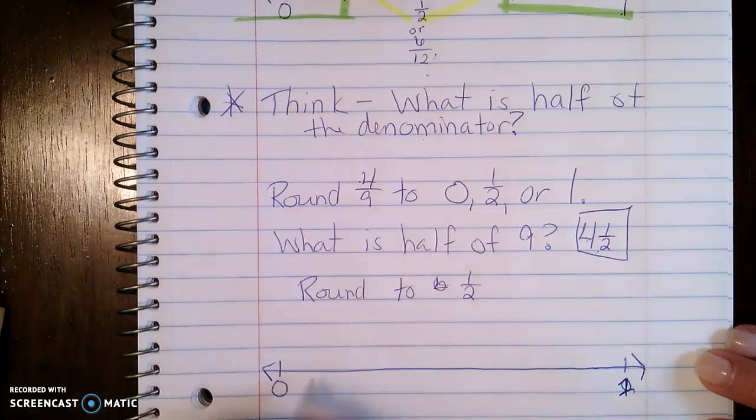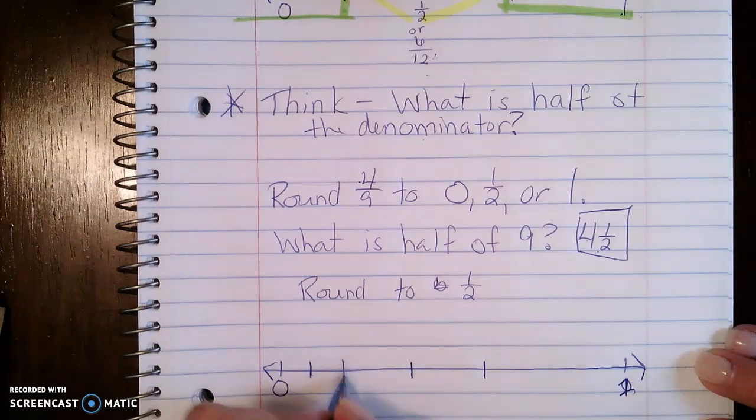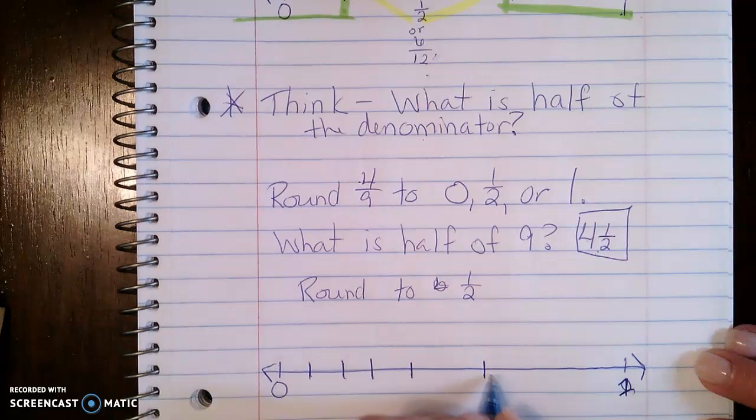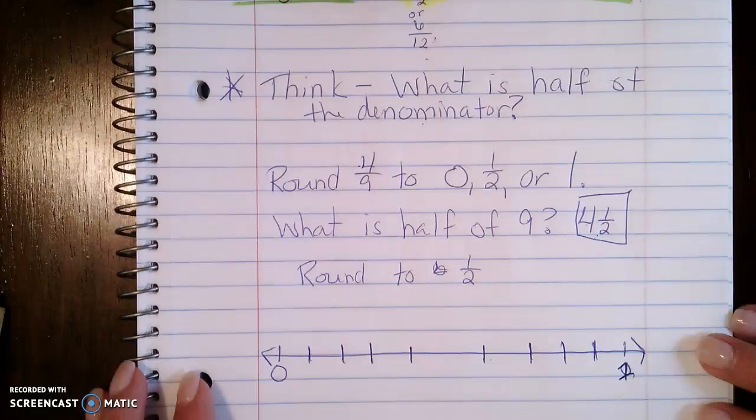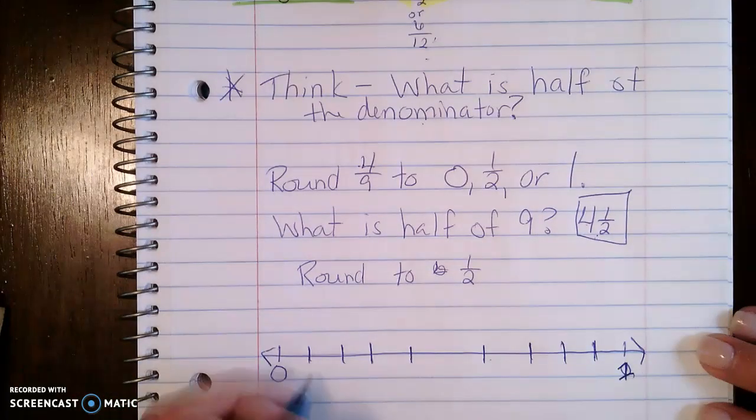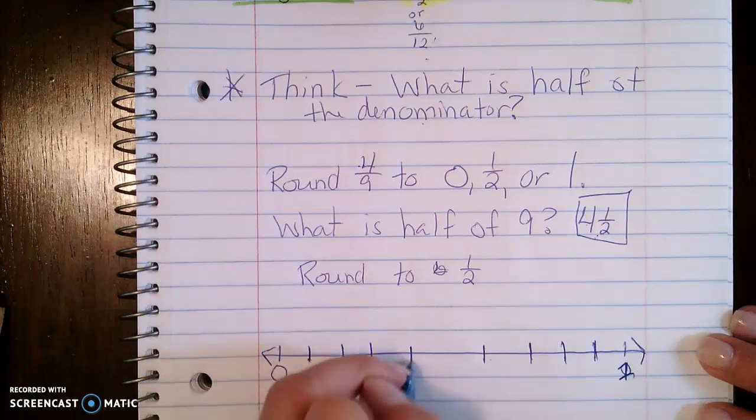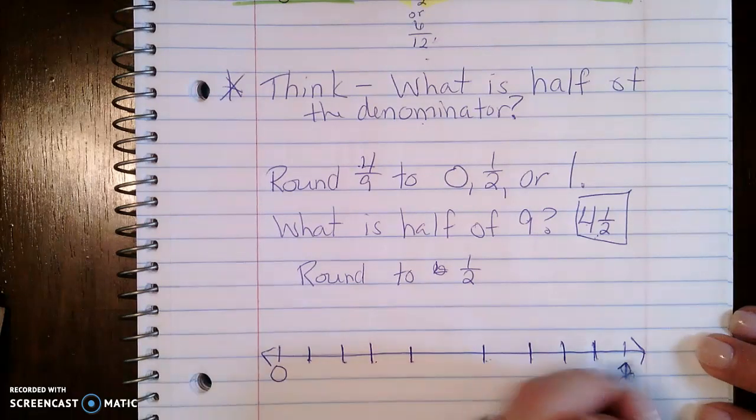So I need to do 1, 2, 3, 4, 5, 6, 7, 8. I try my very best to make these equal, right? Fractions are in equal sections, but it's pretty much impossible. So I have 1/9, 2/9, 3/9, 4/9, 5/9, 6/9, 7/9, 8/9, 9/9.